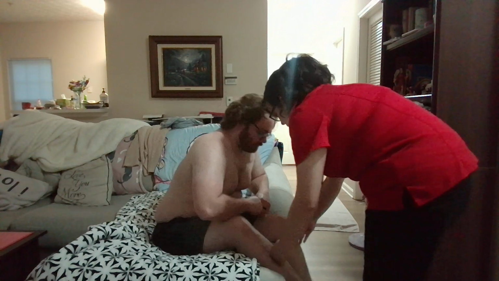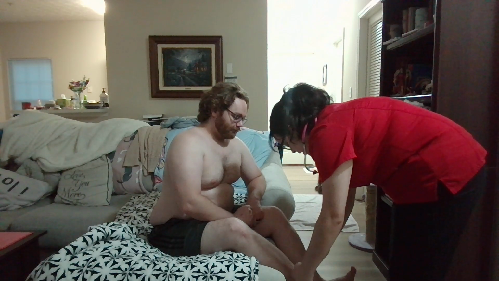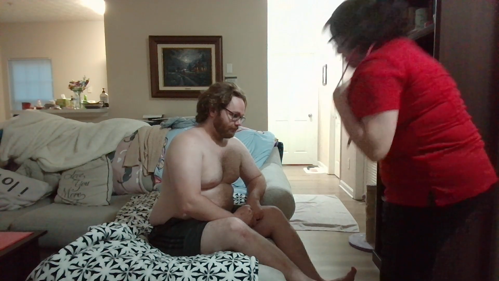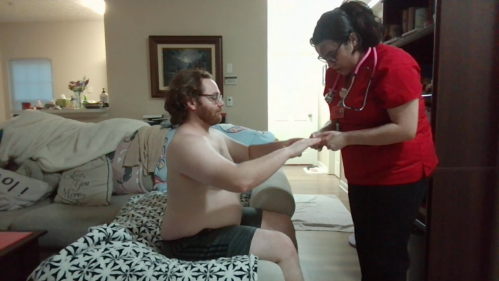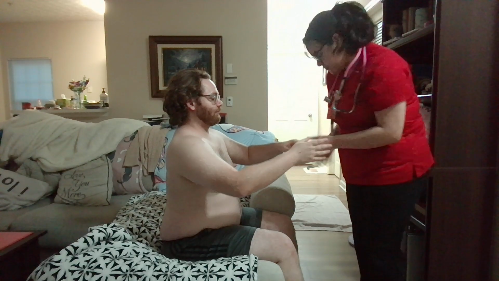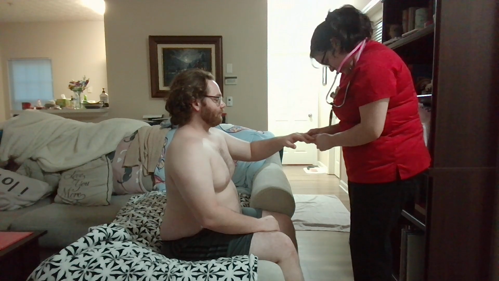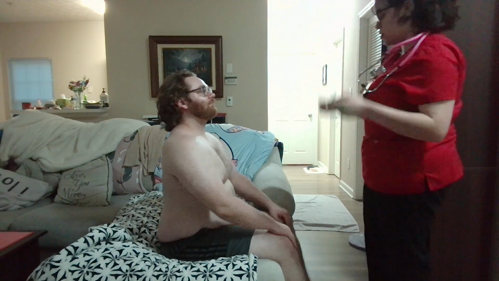Okay, skin is dry to touch. Temperature is warm. Skin color is consistent with genetic background. I'm just going to check here on your fingers. Okay, capillary refill is brisk, under 2 seconds.